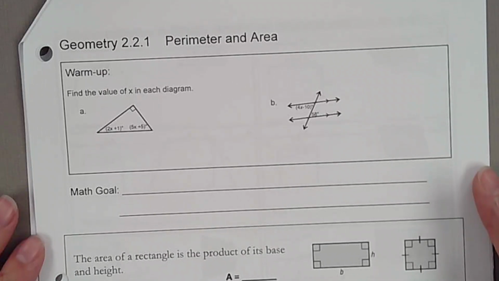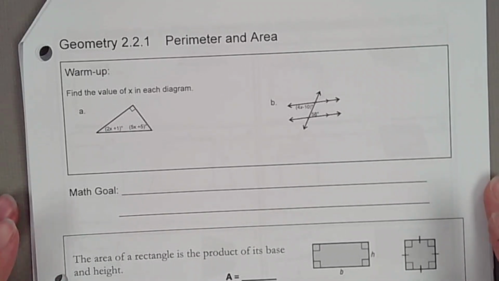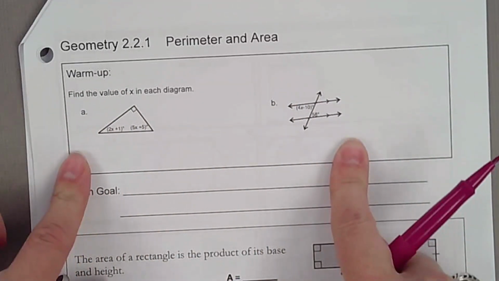Find the page in your note packet that looks like this. If you need to practice angle relationships because you're doing a retake, you have some practice problems here that you could work on.